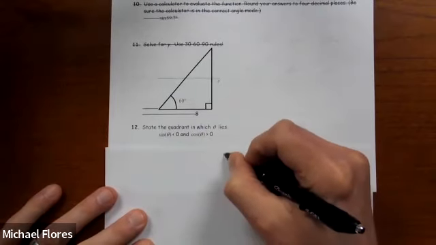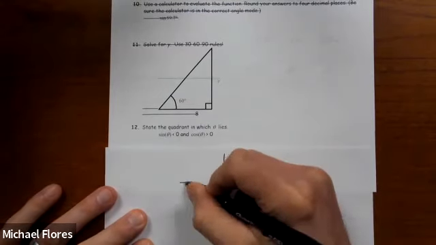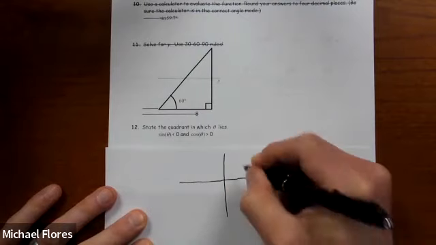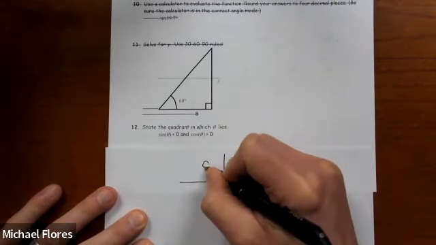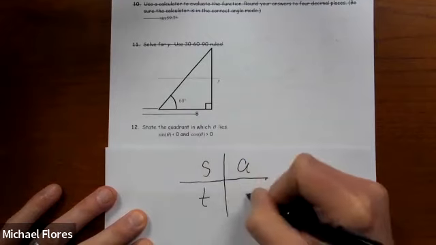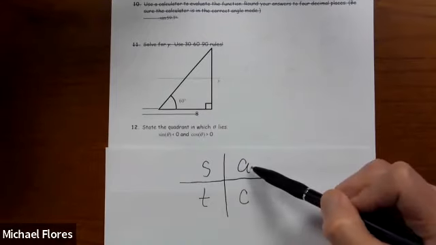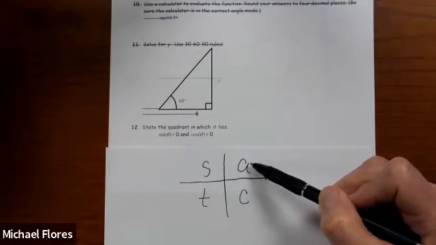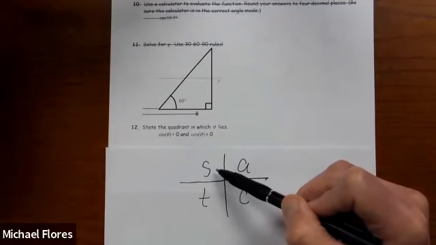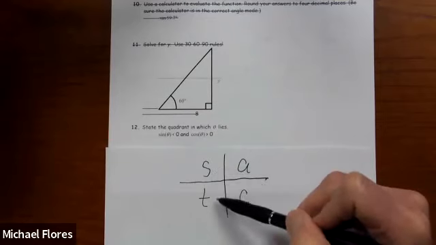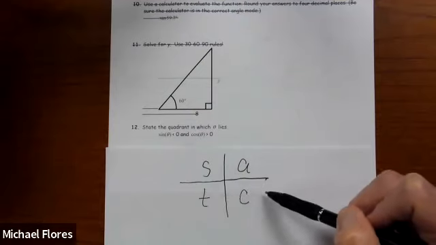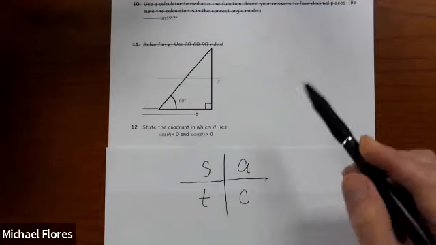I like to draw a coordinate plane when I'm doing these. All students take calculus. Remember, this acronym helps us identify what is positive in these particular coordinates. So in quadrant 1, all things are positive. Quadrant 2, only sine is positive. Quadrant 3, only tangent is positive. And quadrant 4, only cosine is positive.